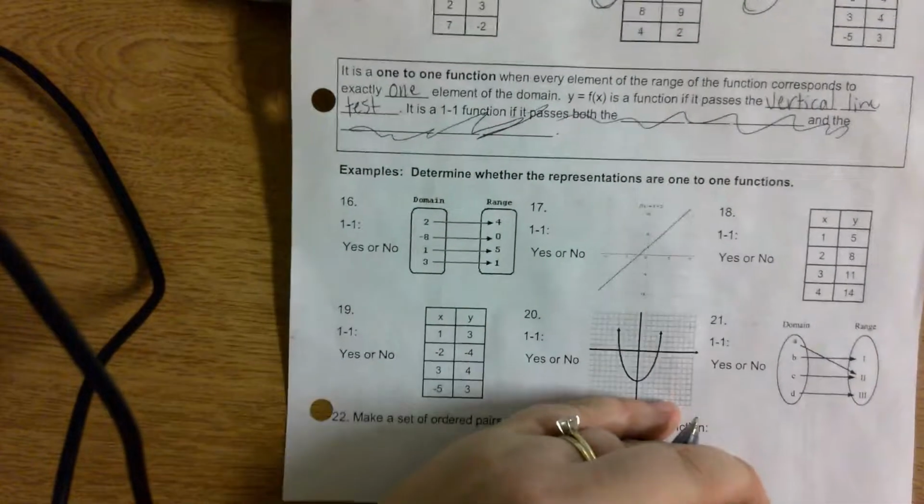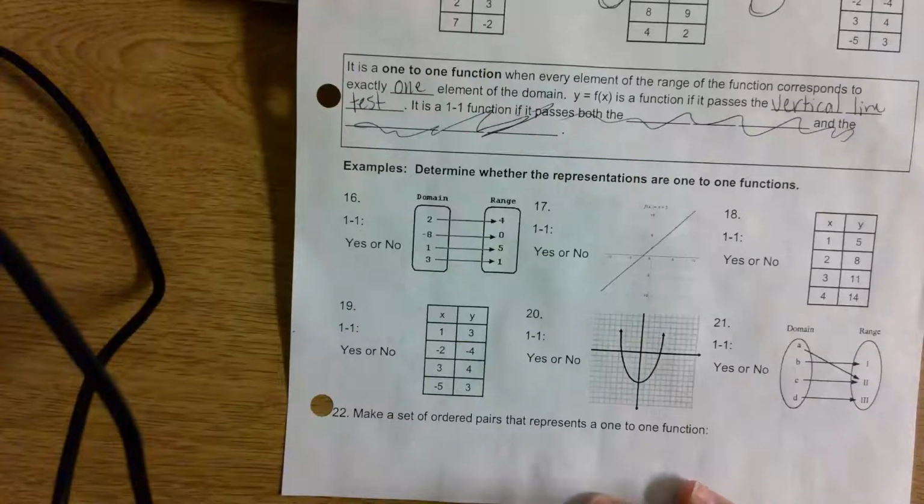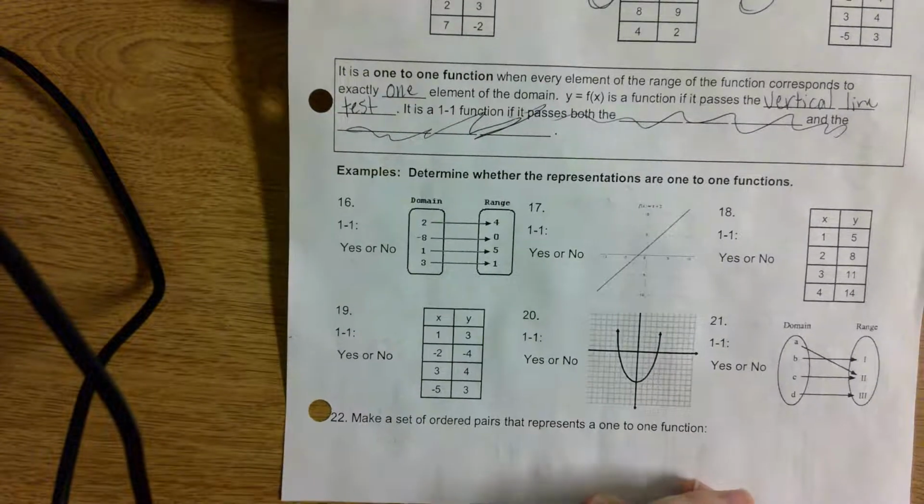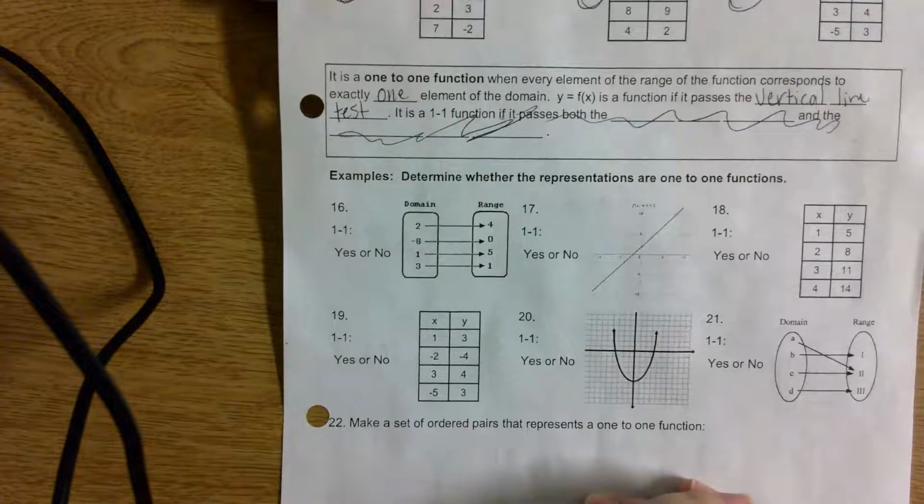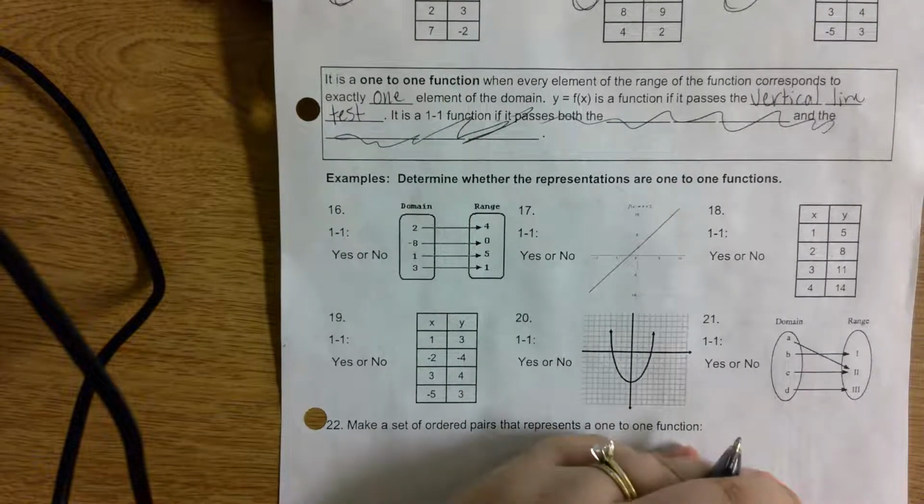All right, I want you to try these next four. Label if it's a function or not. Label if it's a one-to-one or not. One-to-one meaning there is only one x value for every y value. All right. Pause and check.